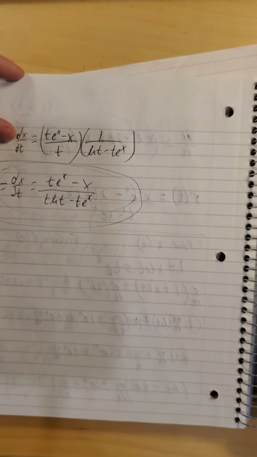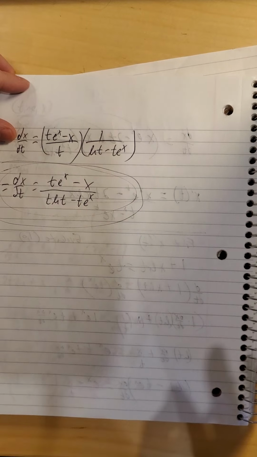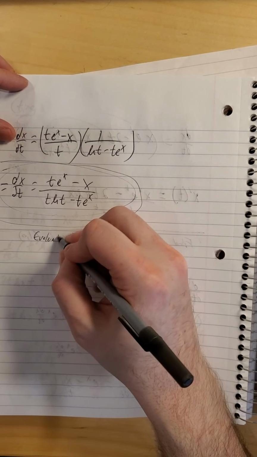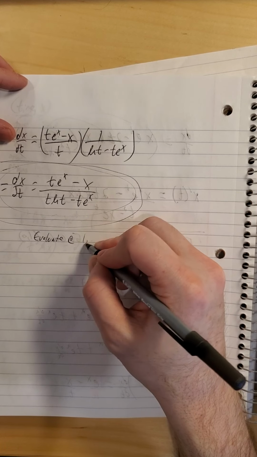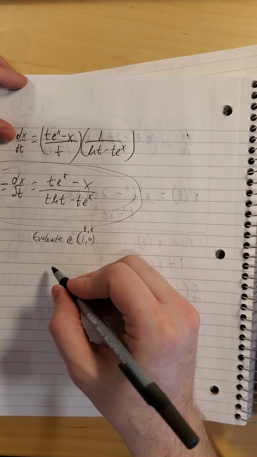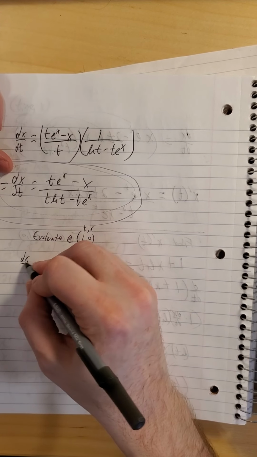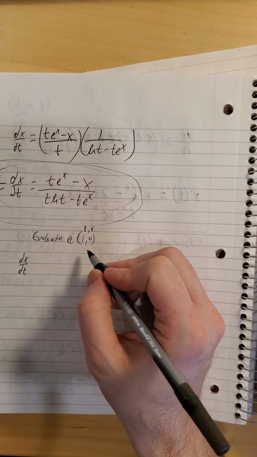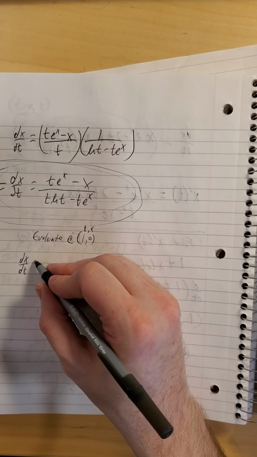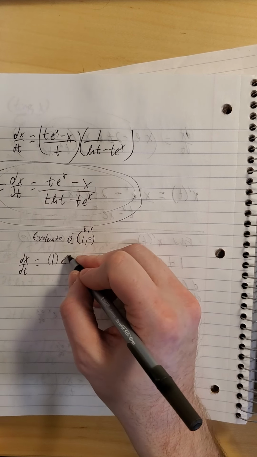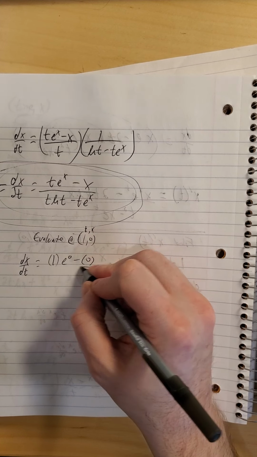Part two, they were asking us to find what's happening at 1, 0. So remember that is in the order t comma x. So dx dt, so the slope of the tangent line at this point 1, 0, so 1 for every t, 0 for every x.